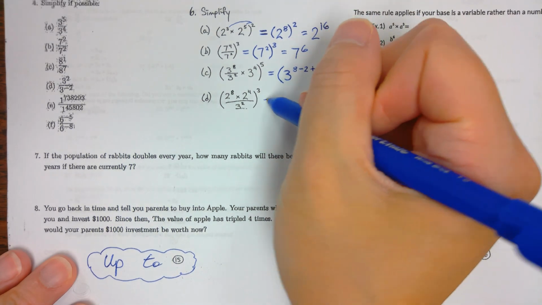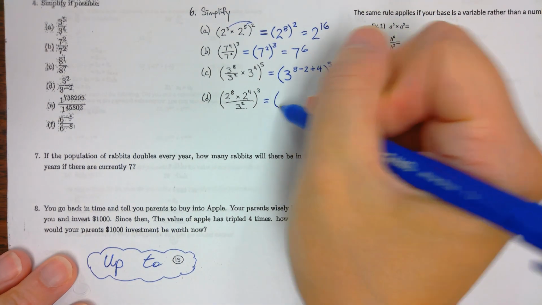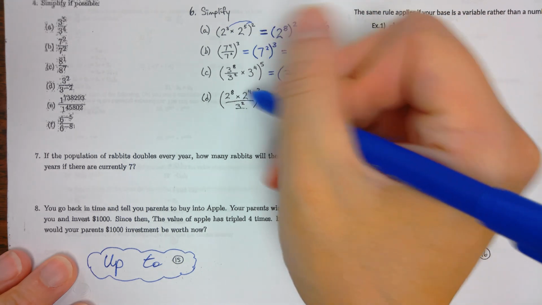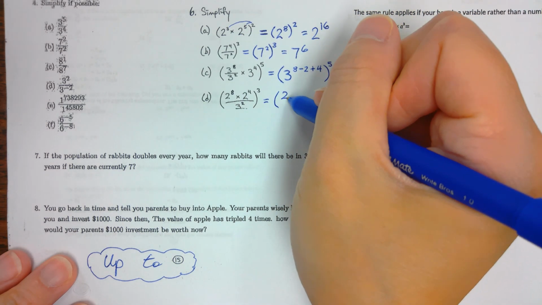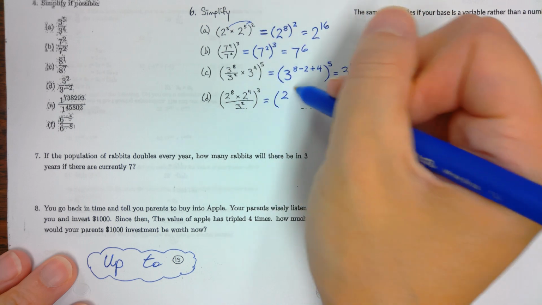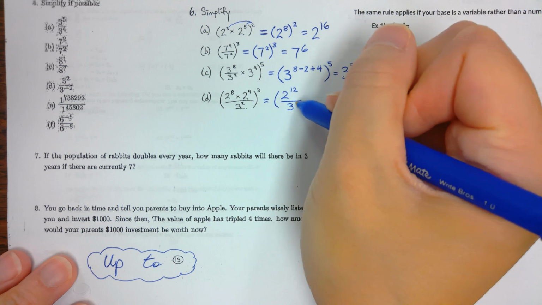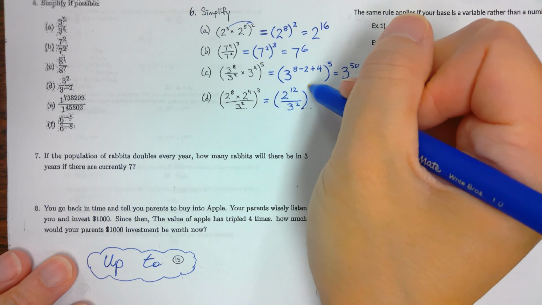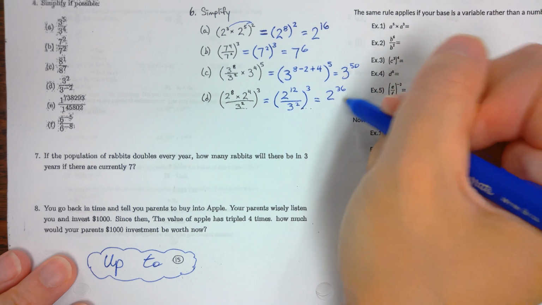Okay, last one right here. Somebody lead me through this one. Tenzi? 8 plus 4. Yeah. For the exponents, 2 and 3 can simplify, so we keep that. And then the 12 multiplied by 3, 36. And 2 multiplied by 3, 6. 2 to the 36 power and 3 to the 6 power. Perfect. Can I simplify any further?